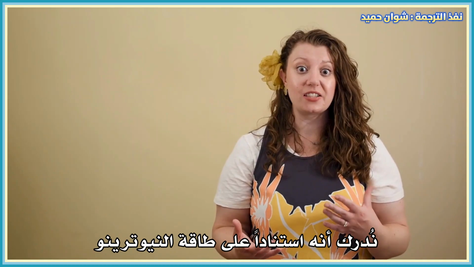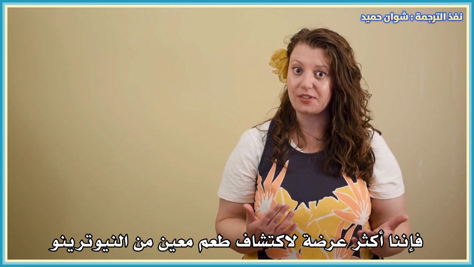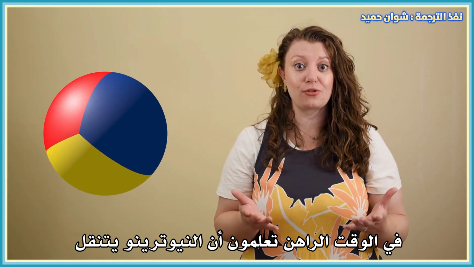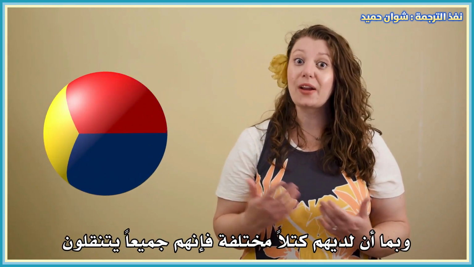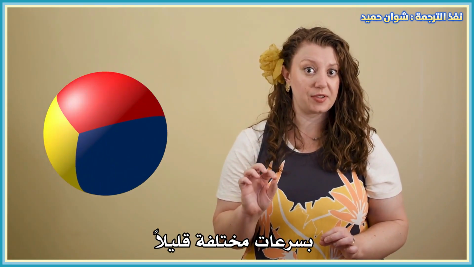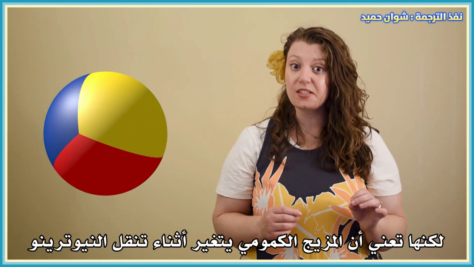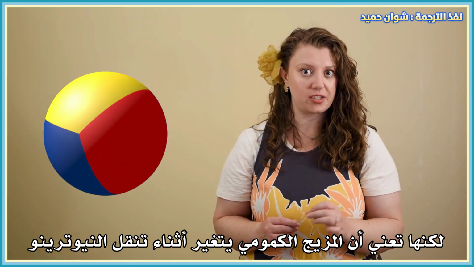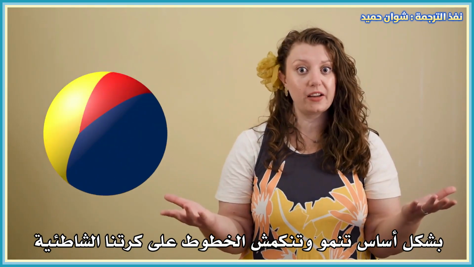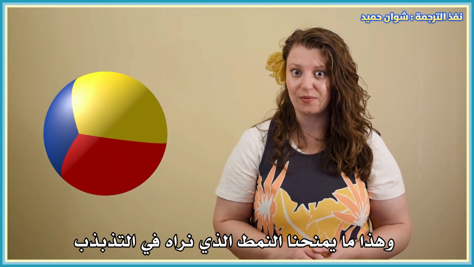We know that, depending on a neutrino's energy and how far it's travelled, we're more likely to detect certain flavours of neutrino. So, what's the deal? Well, now you know that neutrinos are travelling as a mixture of mass states. And because they have different masses, they're all travelling at very slightly different speeds. The differences are so small that we actually can't measure them. But it does mean that the quantum mixture changes as a neutrino travels. Essentially, the stripes on our beach ball are growing and shrinking over time, and that is what gives us the pattern that we see in oscillation.